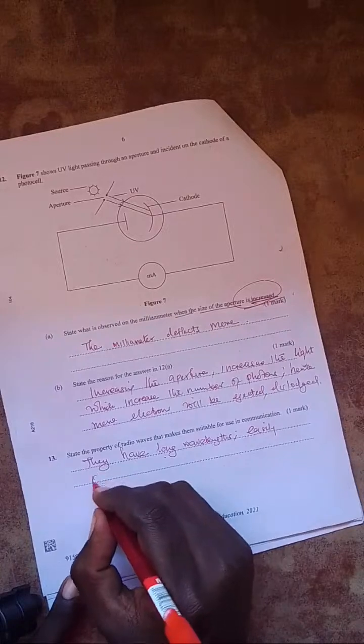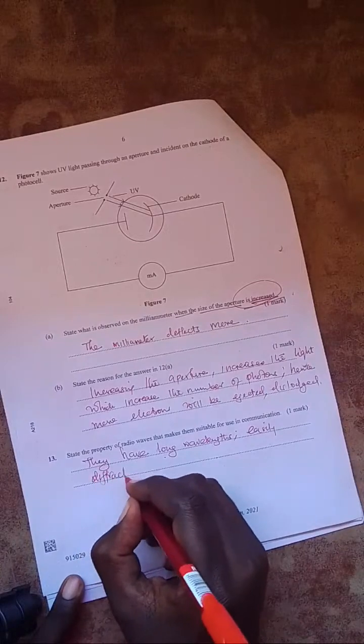So you can say, hence easily diffracted. We can proceed to the next one.